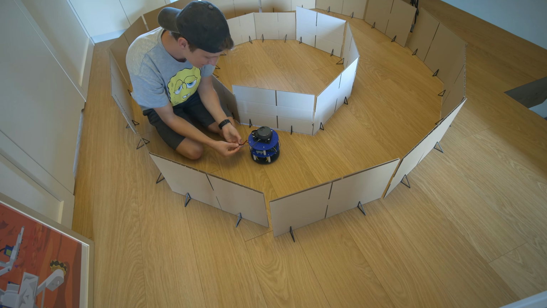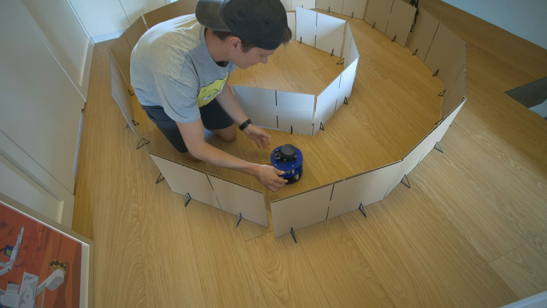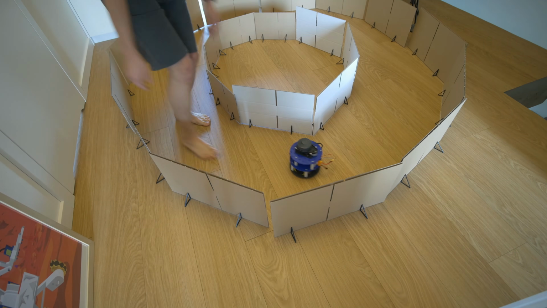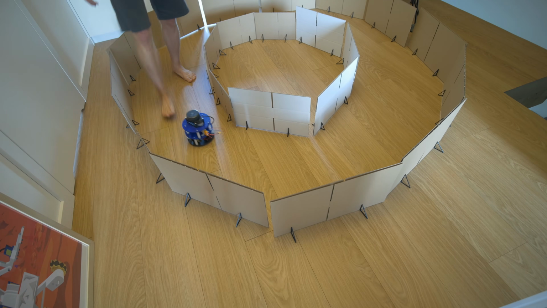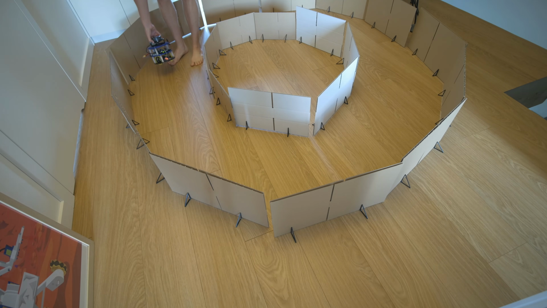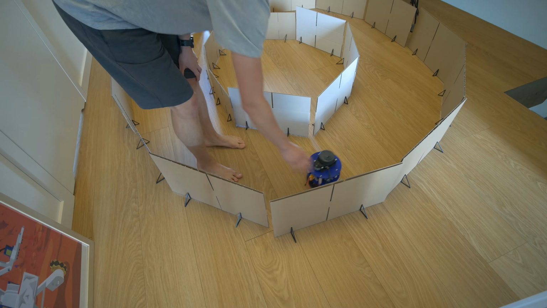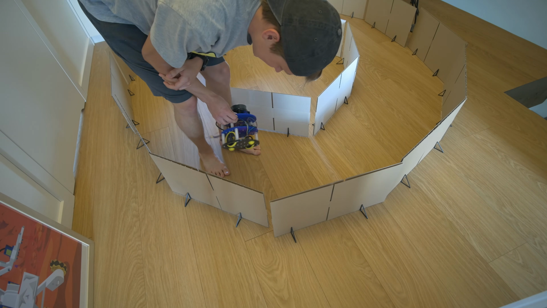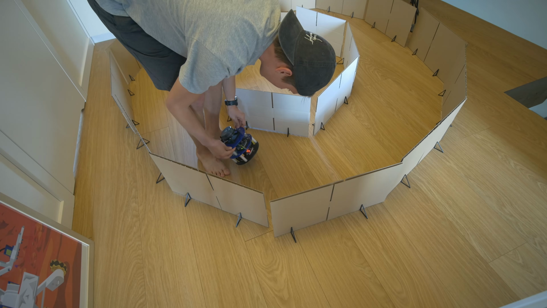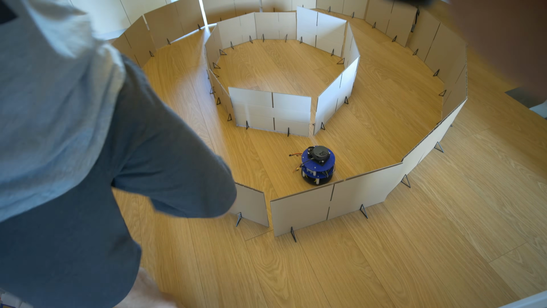The real first test, because I've never tested previously. No. Is it just going forward all the time? It looks like it. It definitely doesn't work. And I don't know why. Let me try to fix it. I'm pretty sure I fixed it.